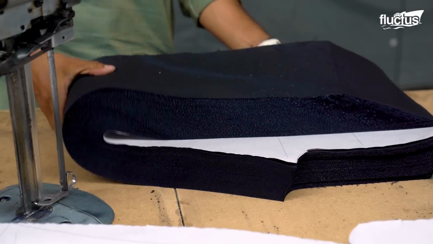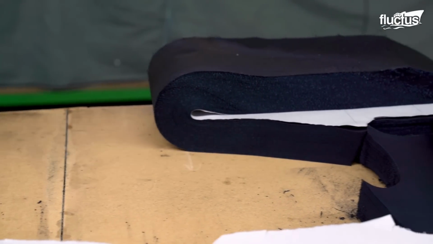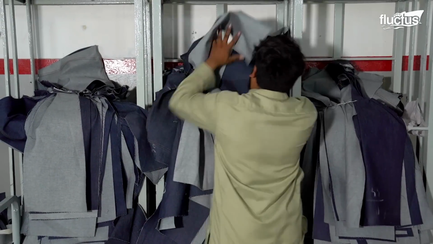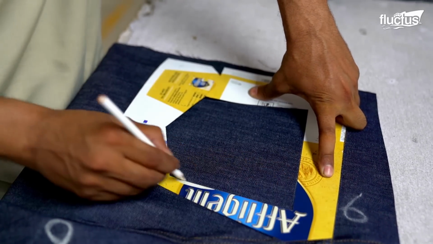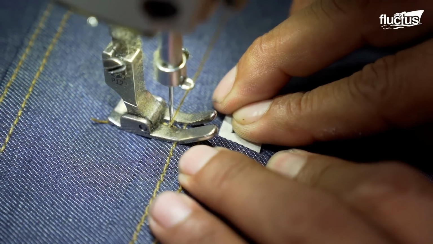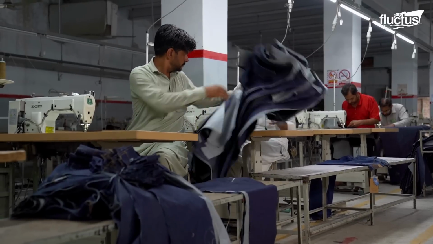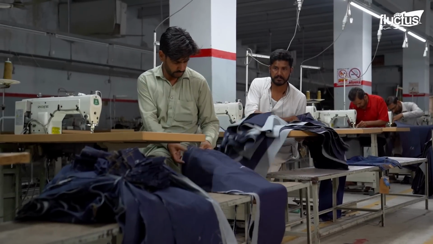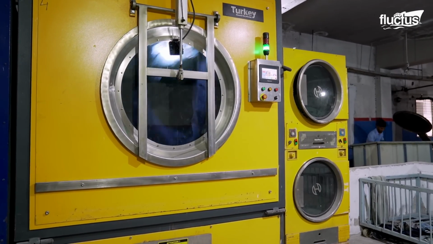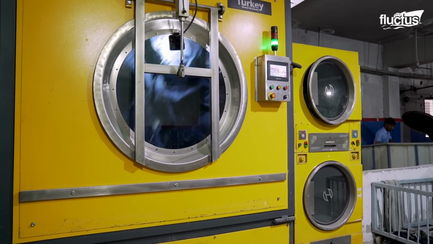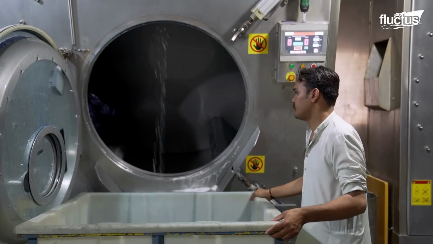Heavy-duty industrial sewing machines are the common tool used in the factory to handle thick denim fabric. Denim is typically dyed with indigo, which gives it its classic blue color, but it can also be dyed in other colors.